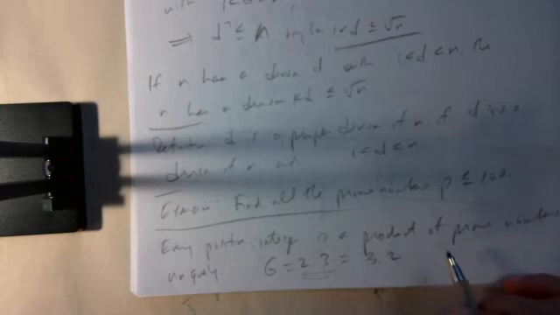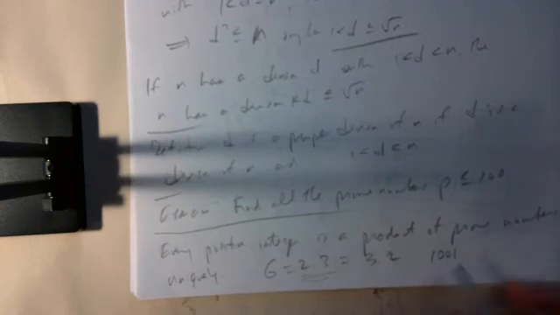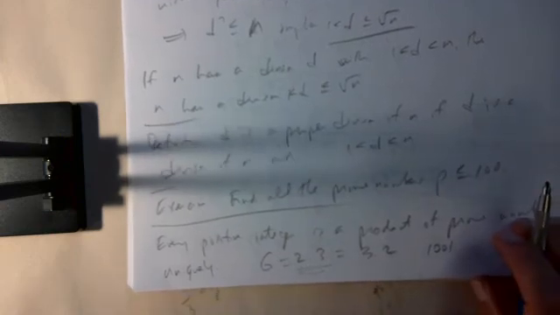Or if you take a number like, I don't know, 1001. So here, spend a minute with a piece of paper and a pencil and determine whether 1001 is prime. And if it is, you're done. But if it's composite, then write it as a product of primes.